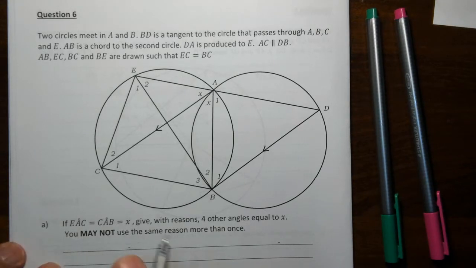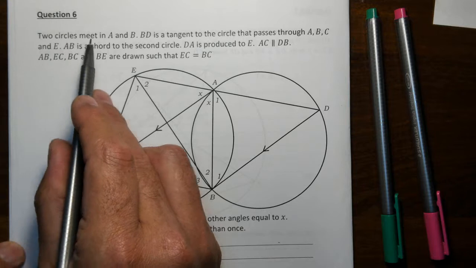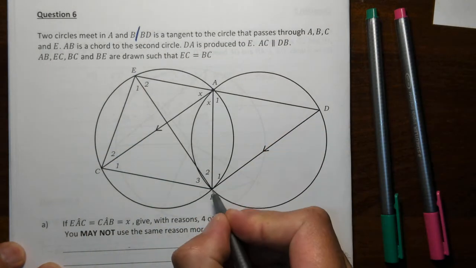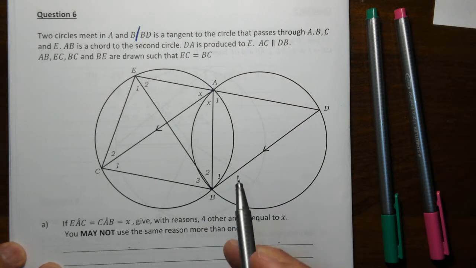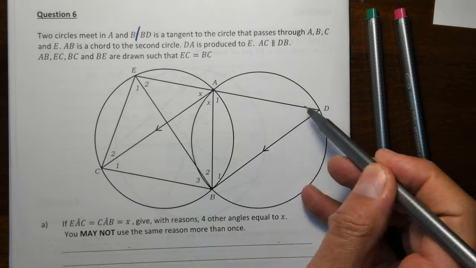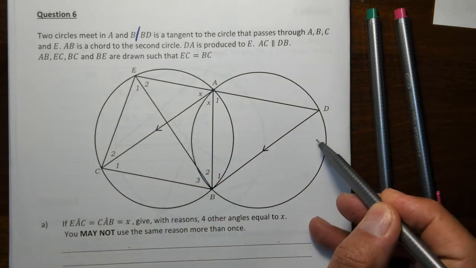Two circles meet in A and B. Point A and point B are the points of intersection of two circles. So that is a common chord between the two circles, folks.